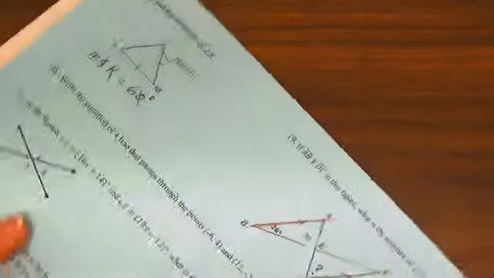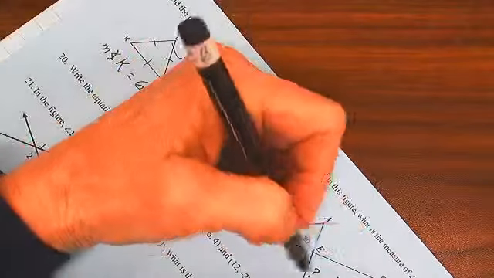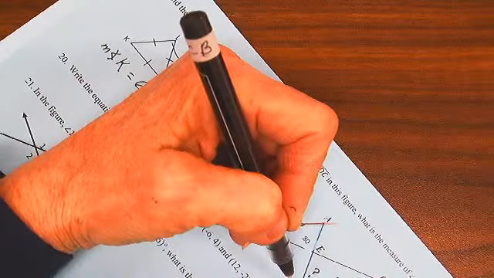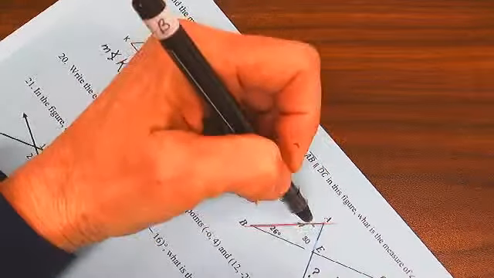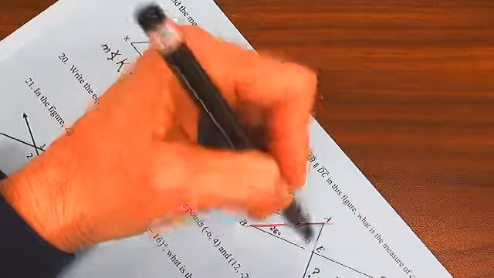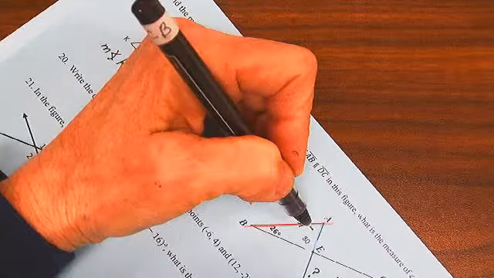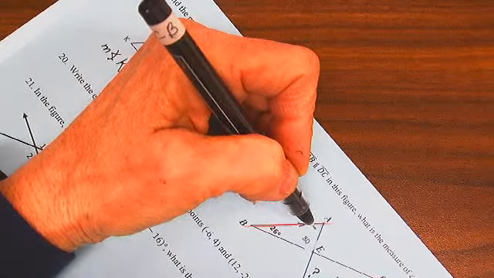When we have parallel lines cut by a transversal, we have angle A and angle D are alternate interior angles.